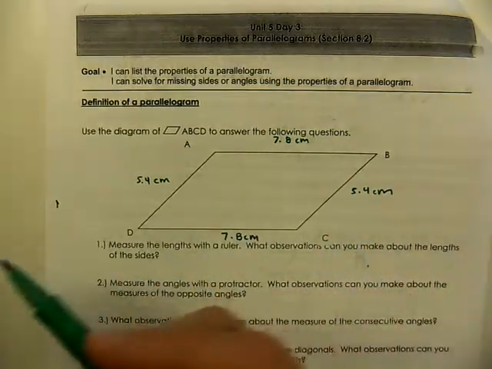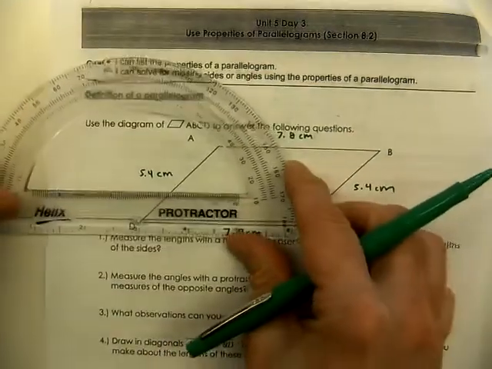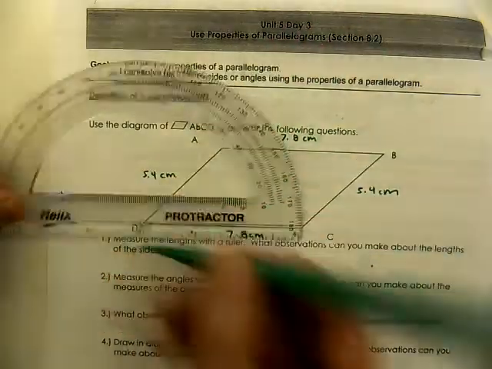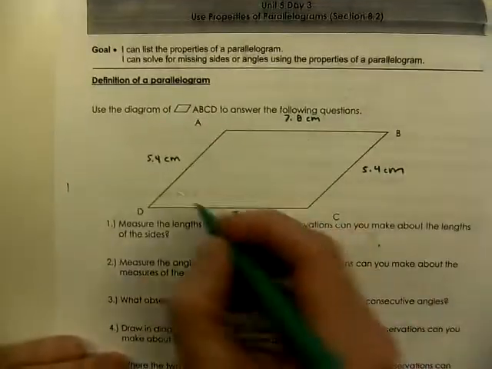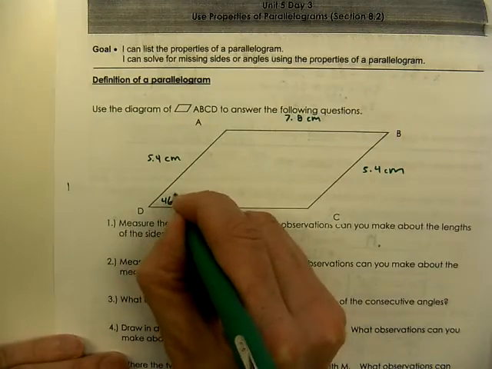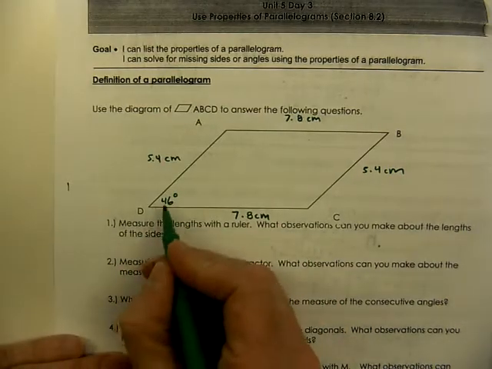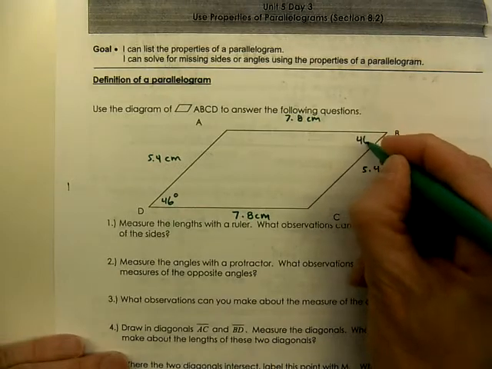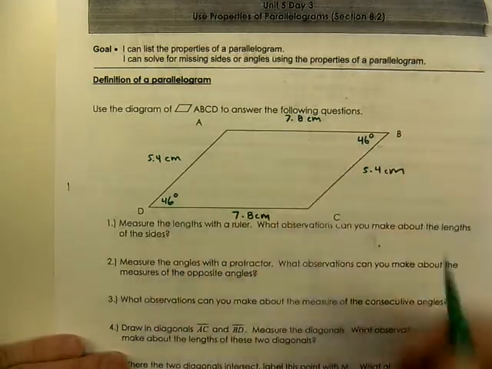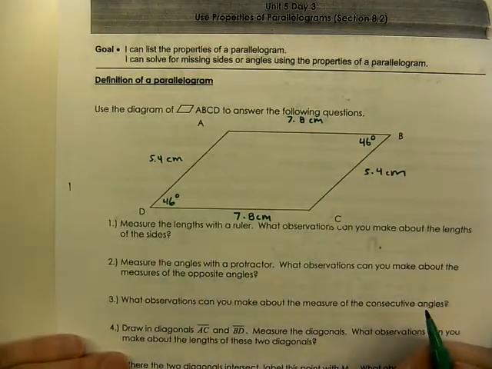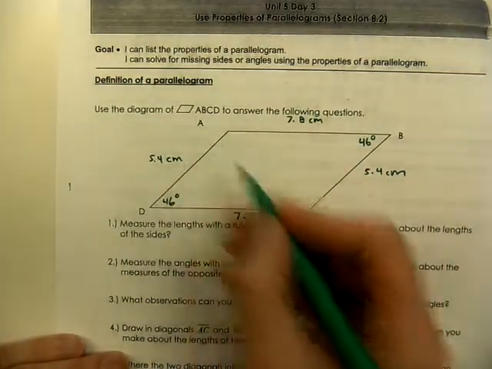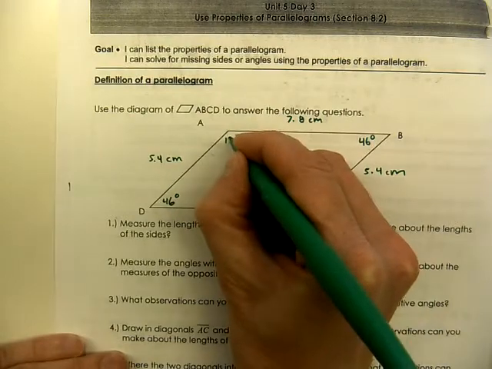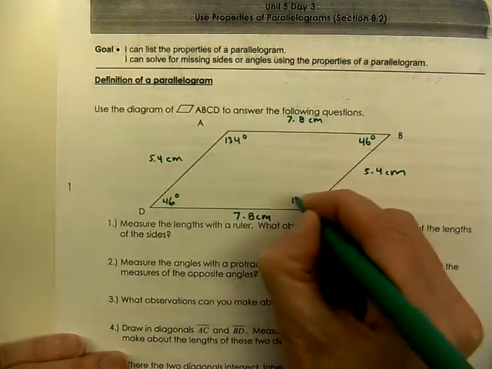And if we were to measure the angles, here's my protractor. I'm measuring how many degrees we have in that angle, and we go all the way around. Again, we see some similar patterns. We see a 46-degree angle here at angle D, and on the opposite side, angle B is also 46 degrees. So those are opposite angles, and they are congruent. What about A and C? They look bigger than a right angle, and sure enough, they are. I measured that as 134.